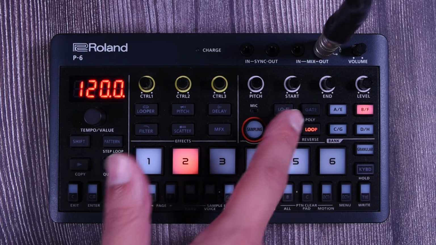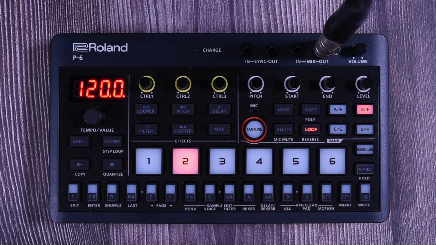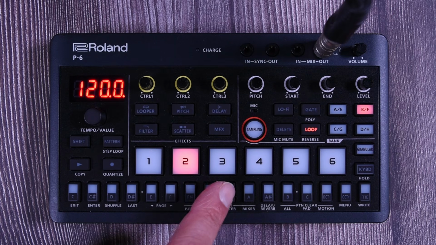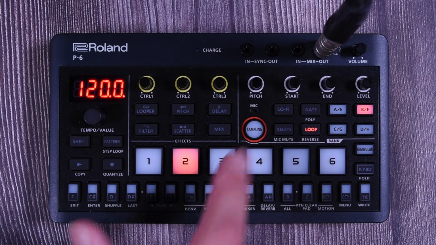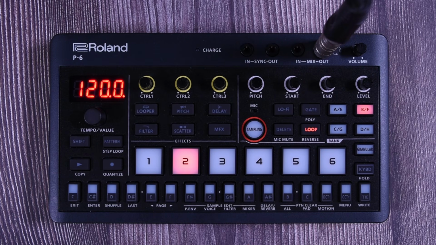Right, so we just covered pretty much everything. We will talk about the poly and the mono and the chopping capabilities of this device. And then you have this delete button. The sampling button is for sampling. Again, I'm going to cover this in a different video.